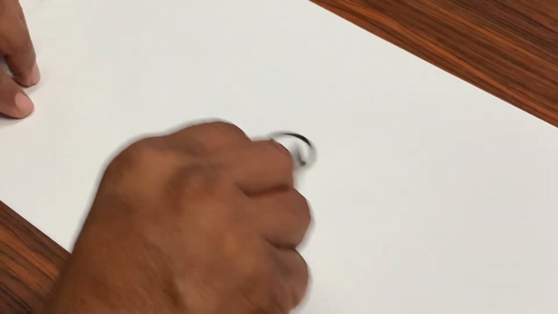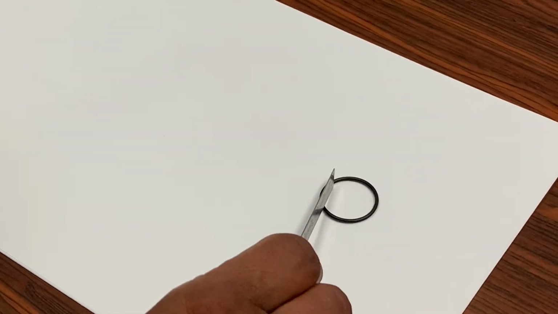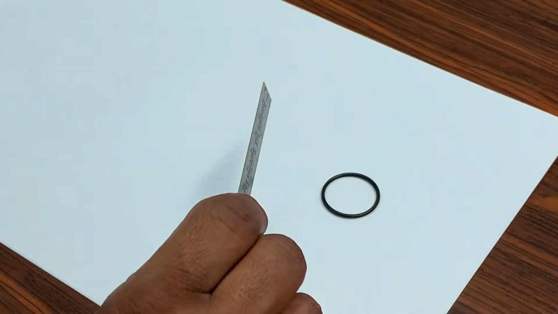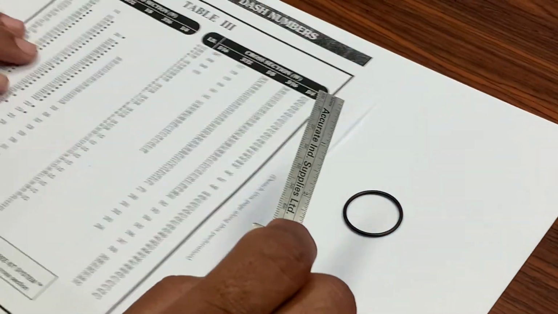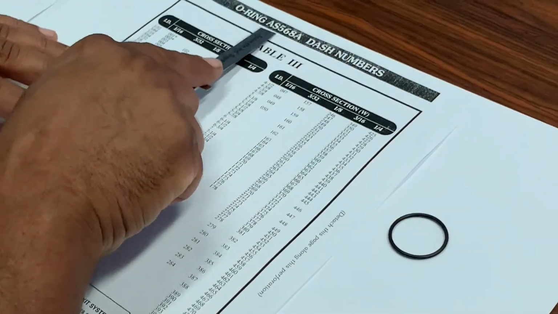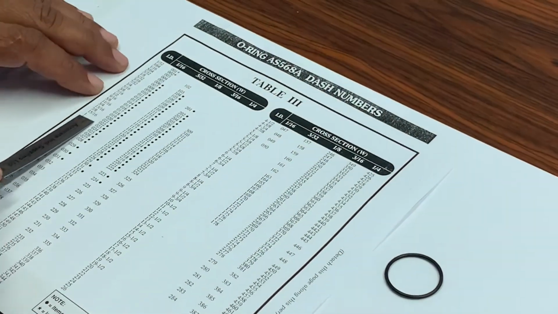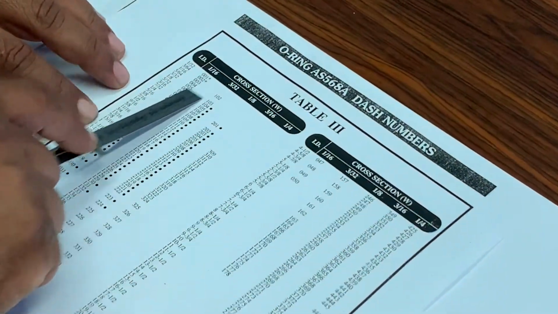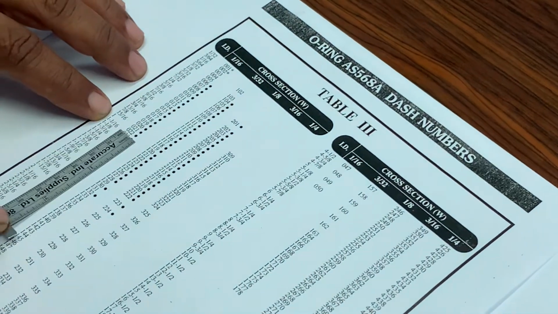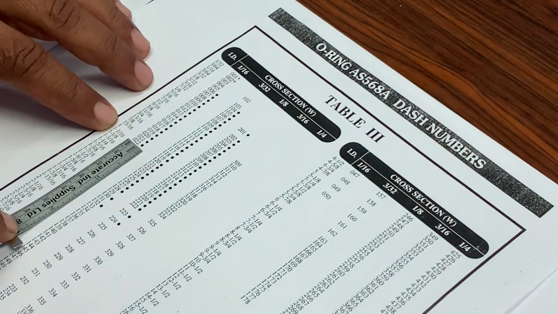So from that, we now have the cross section and the ID. We can then go to our sizing chart here, the standard AS568 O-ring standard chart. Go down to 1 inch, under the 1/16, and this O-ring will measure a 0.22.